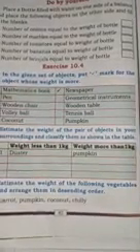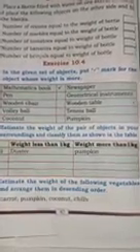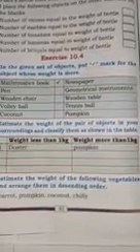Okay, now children, turn the page, come to page number 82, exercise 10.4. In the given set of objects, put a right mark for the objects whose weight is more. So here we have two columns. Here you have to compare both the objects, then put the right mark against the one whose weight is more.